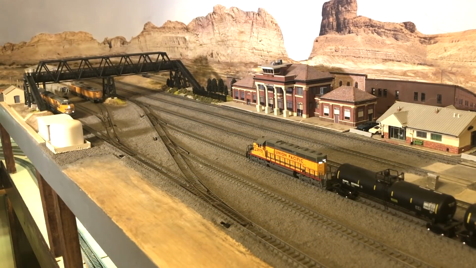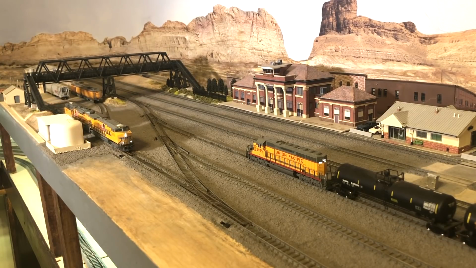The two mainline diesels have been refueled and are returning to the head of the ethanol train.